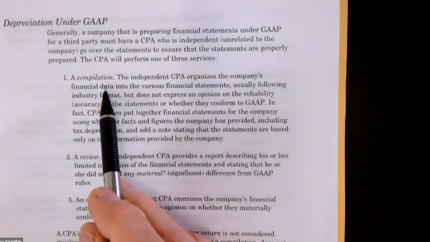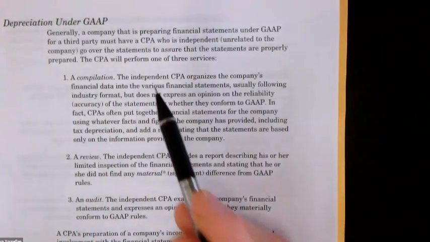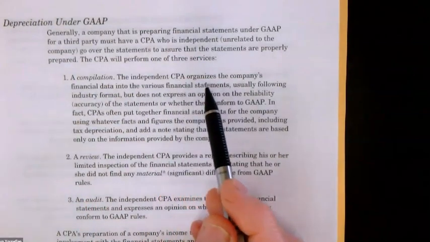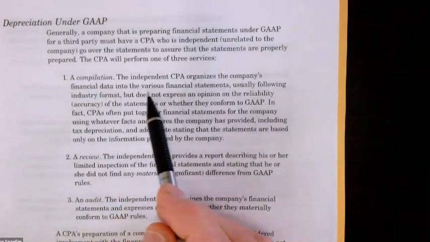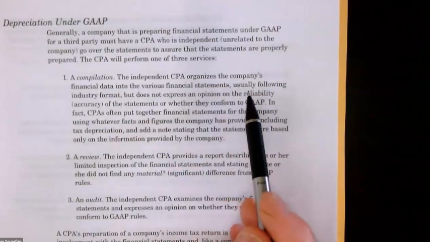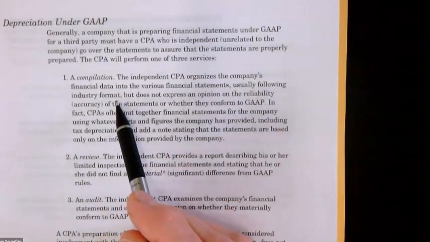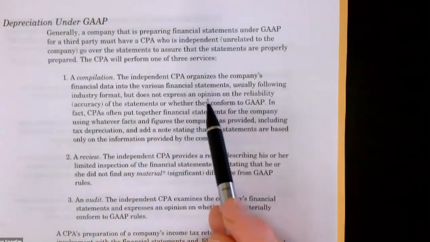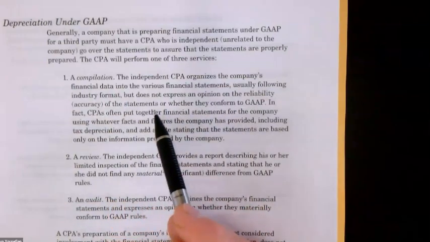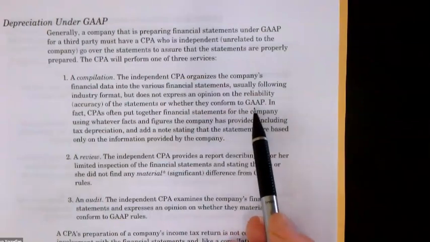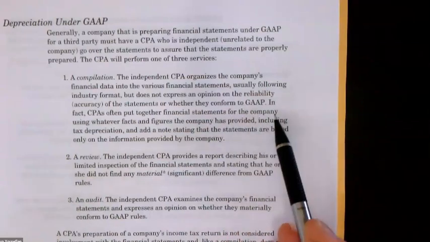A compilation, that means you are compiling. The independent CPA organizes the company's financial data into various financial statements, usually following industry format, but does not express an opinion on the reliability or accuracy of the statements, or whether they conform to GAAP in any shape or form.